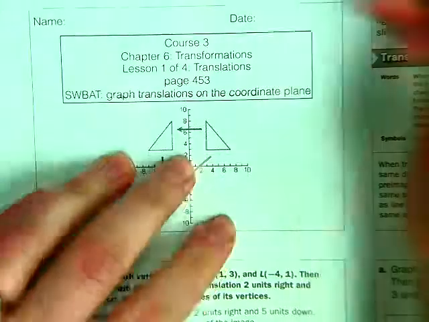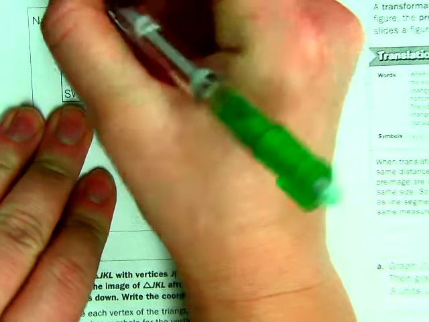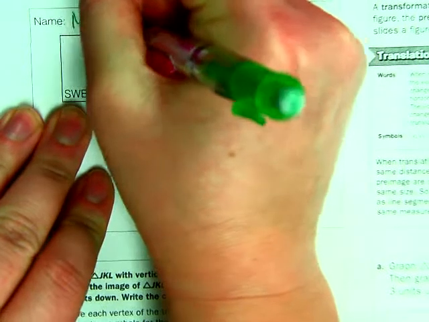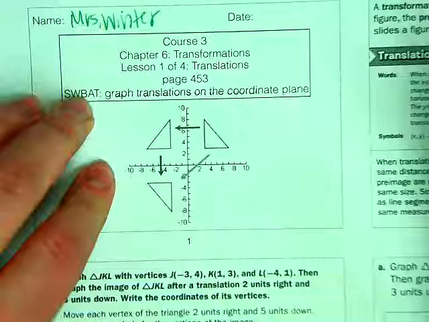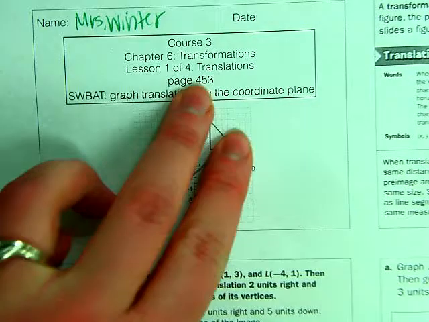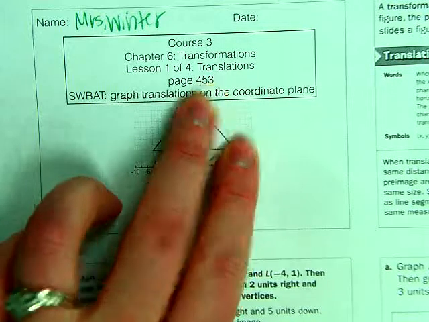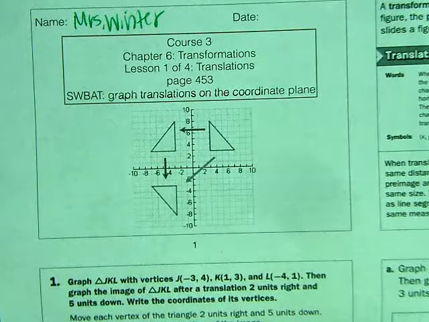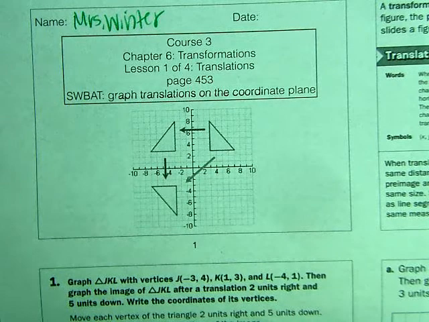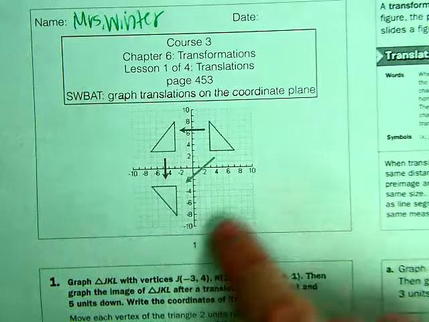Today we are starting Chapter 6. It's called Transformations. You might have seen some of these in art class in the past. They look pretty cool once they're completed. The first lesson that we're talking about is translations. So translation is a part of a transformation. We're going to see how things move on the coordinate plane, so we're working with coordinate planes today.